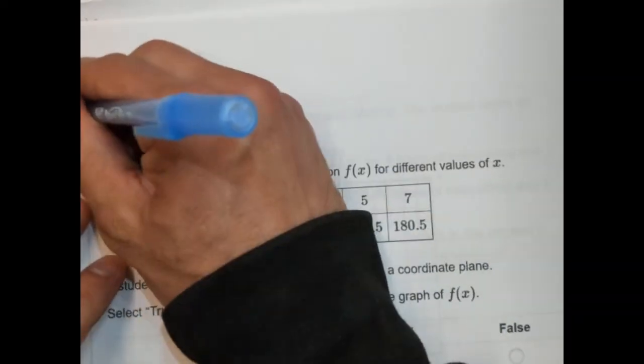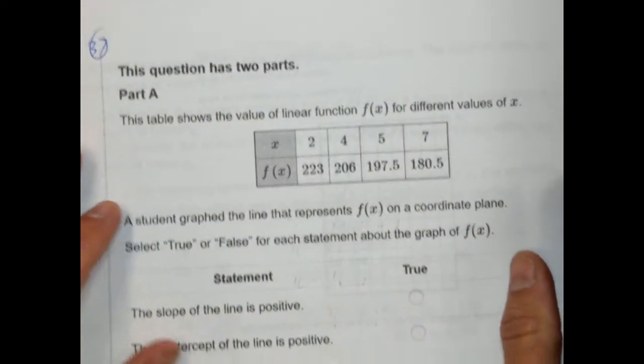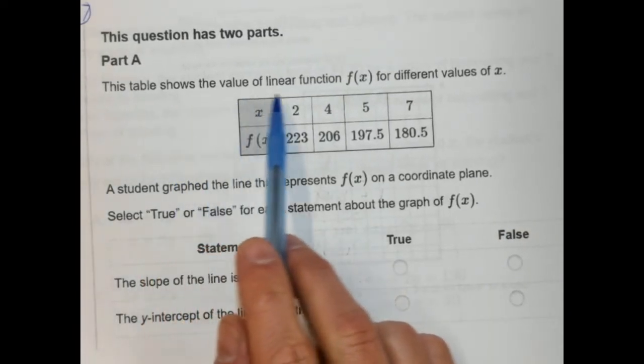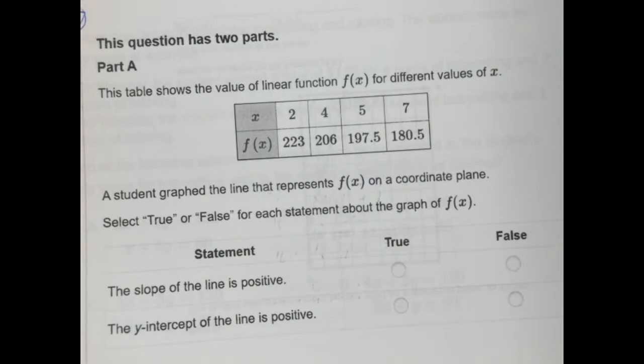All right, 37. And this is a multi-parter. This table shows the linear function f of x for different values of x. A student graphed the line that represents f of x in a coordinate plane. Select true or false for each statement about the graph of f of x.